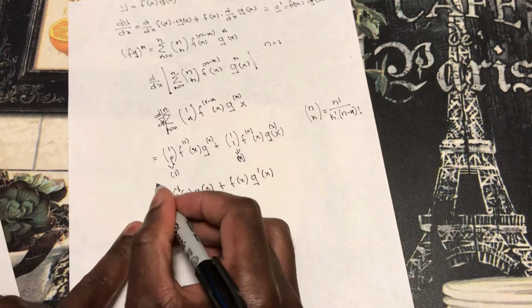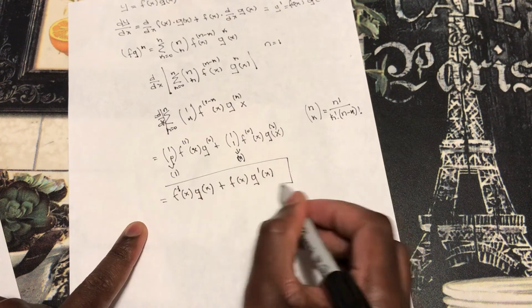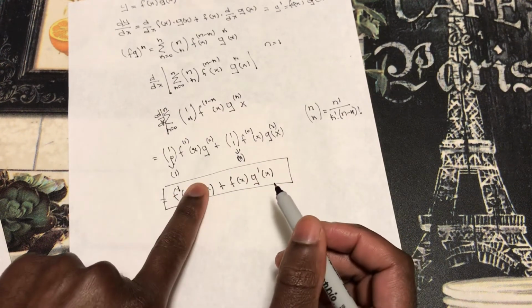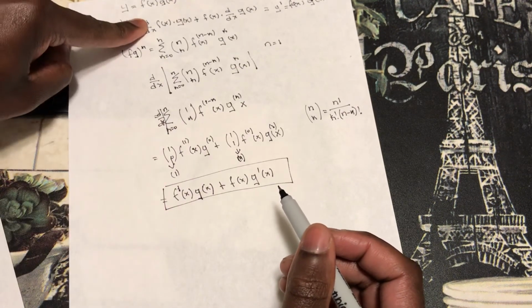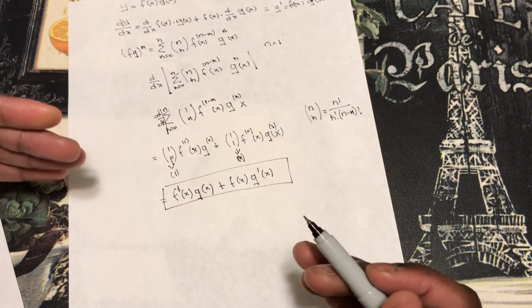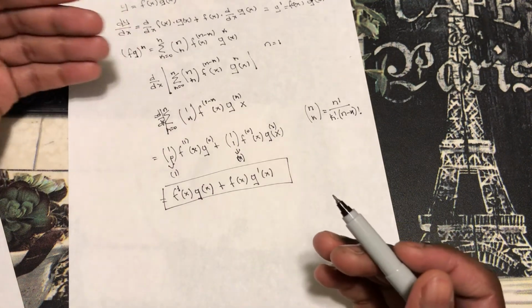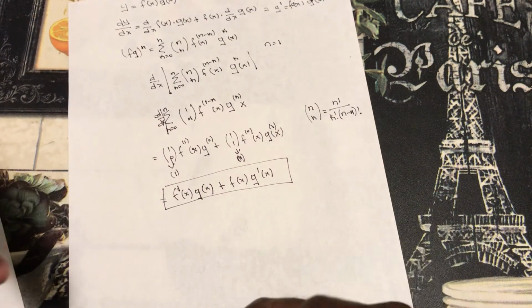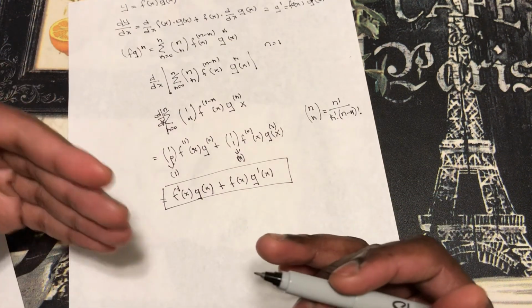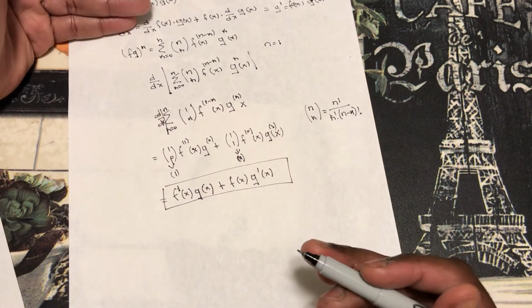And as you can see, this is exactly the product rule. This is exactly the same as this. You see? So that means using the Leibniz rule does give us a solution similar to the product rule.